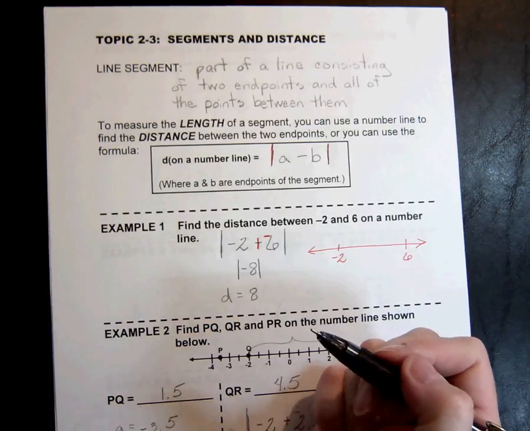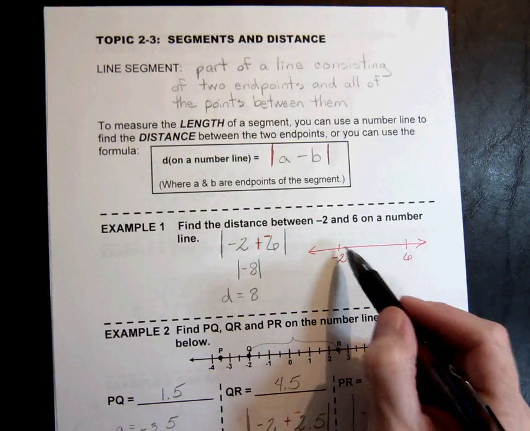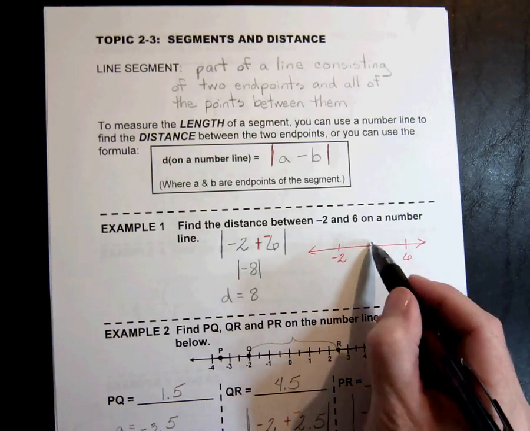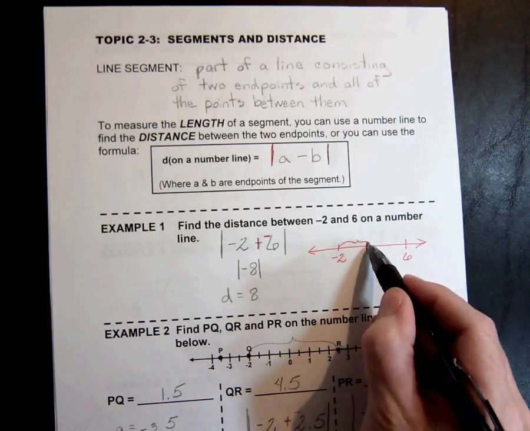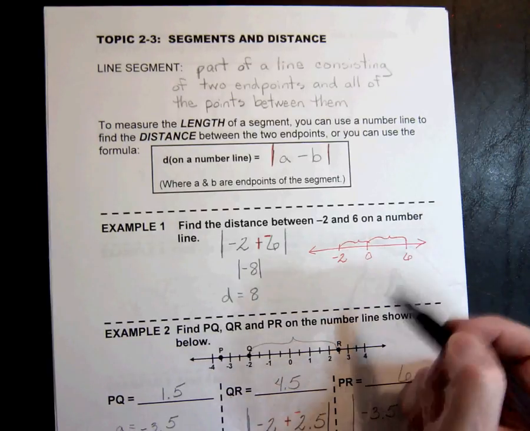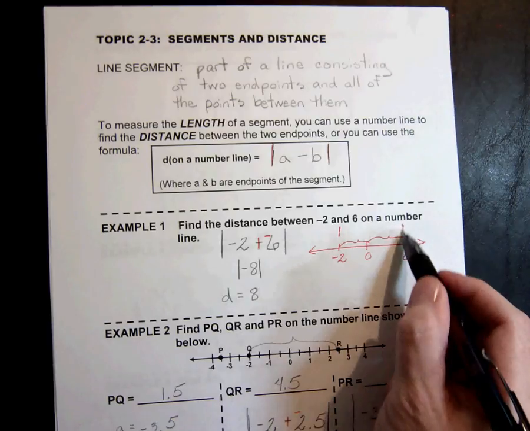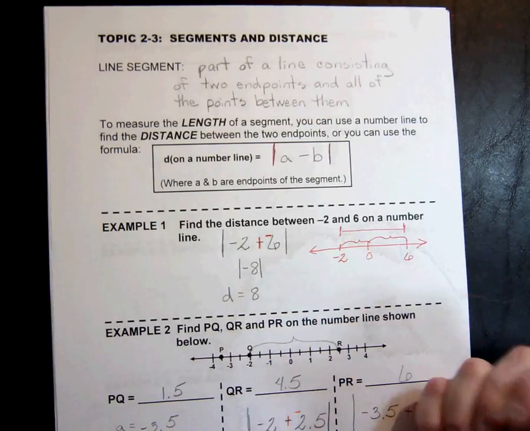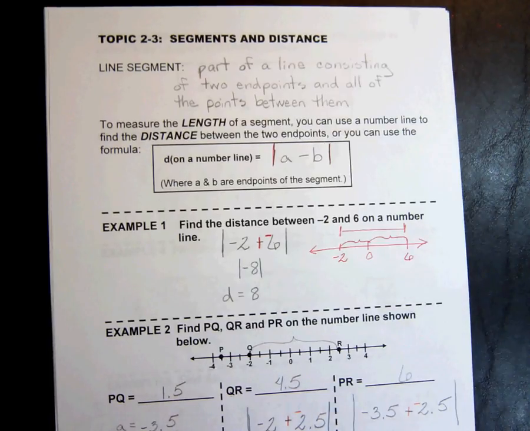So if you're adding the opposite and you want the distance in between, you're going to have 2 numbers between here and 0 and 6 between 0 and 6, so the total distance between here and here is 8. That total distance. Okay, let's do a few more examples.